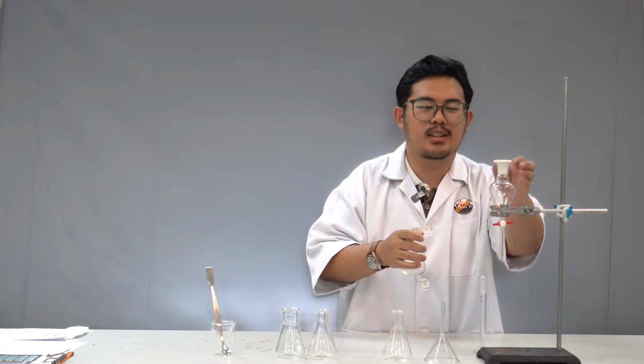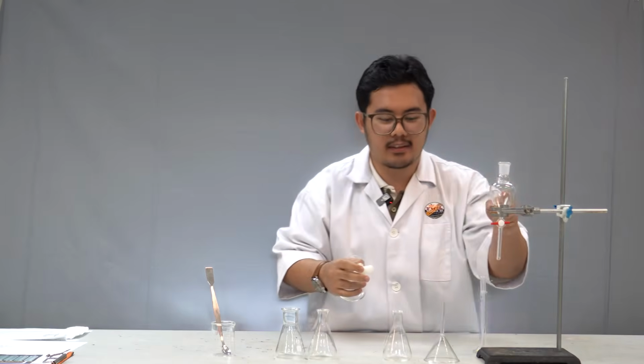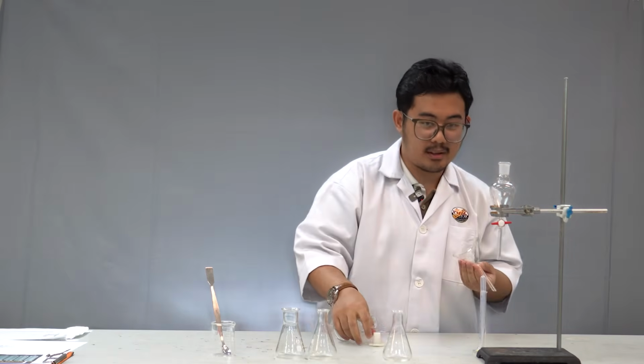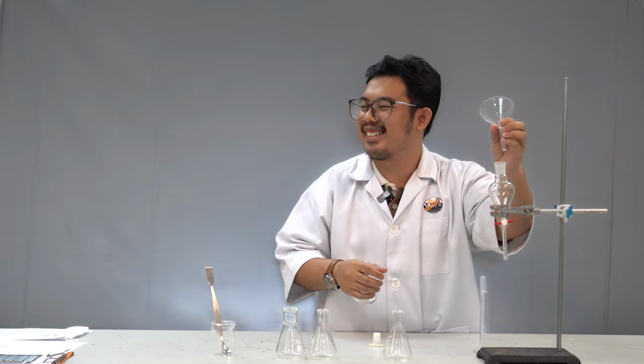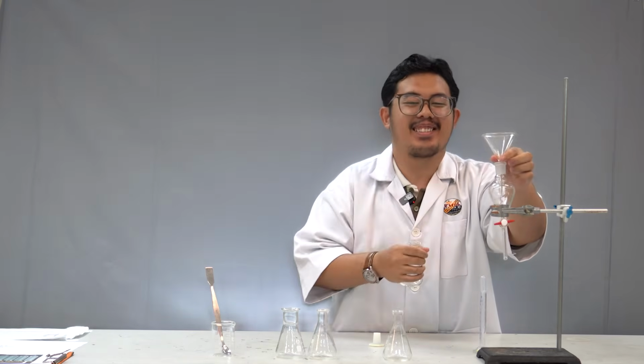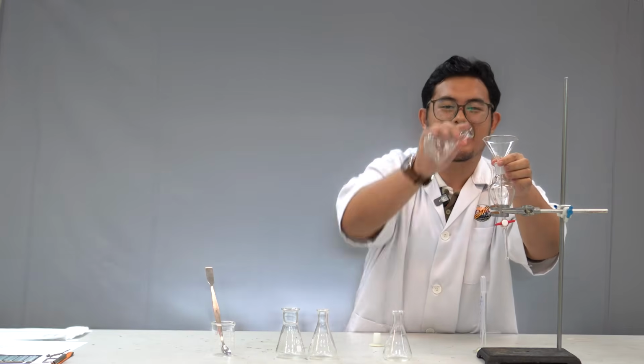So we pour them into this separation funnel, and remember, use a, what is this called? Filter funnel, correct, thank you. Filter funnel, and we pour them into the separation funnel.